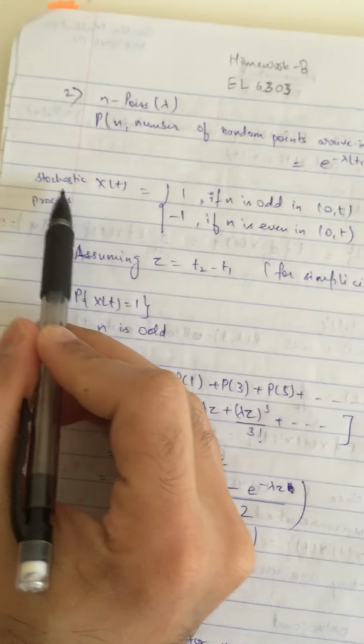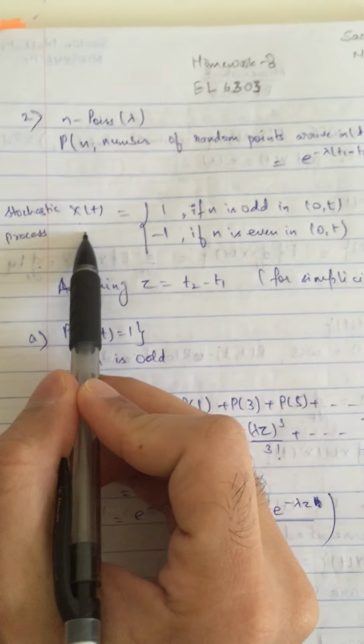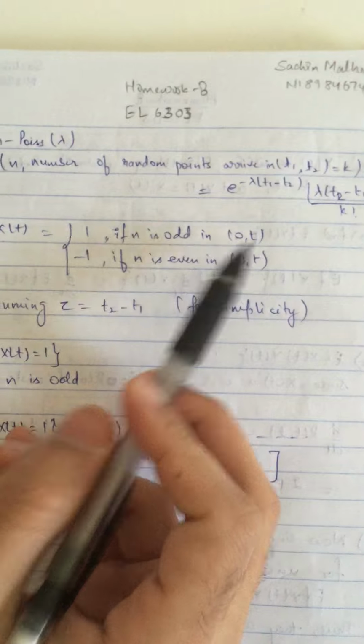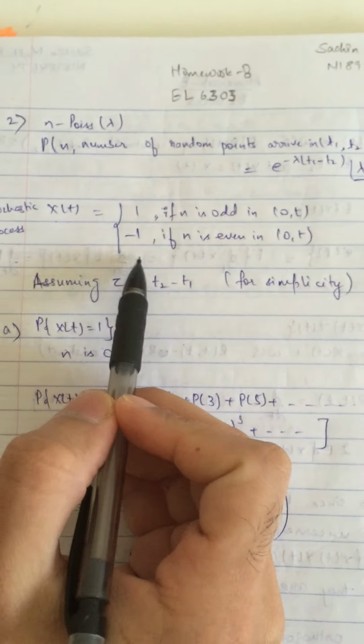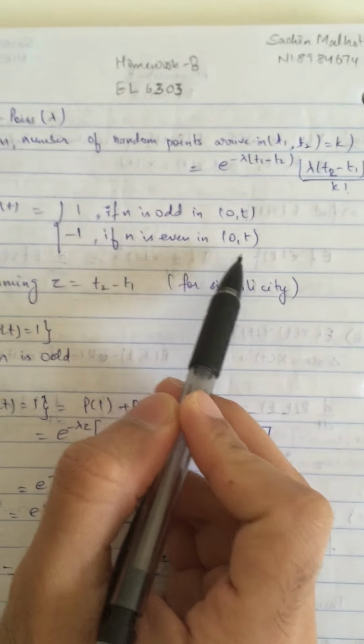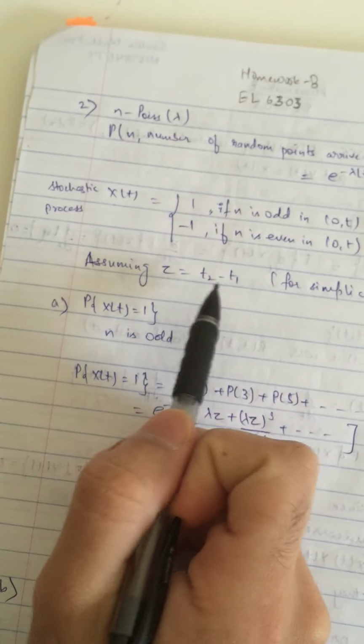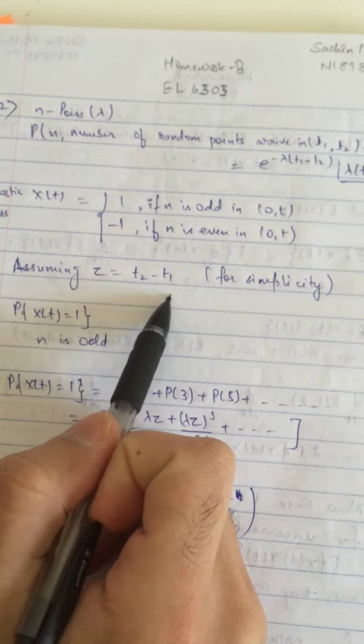we are also given that xt is a stochastic process that equals 1 if n is odd in the interval 0 to t and equals -1 if n is even in the interval 0 to t. Now for simplicity I'm assuming tau is equal to t2 minus t1.